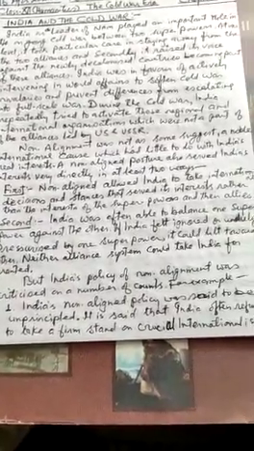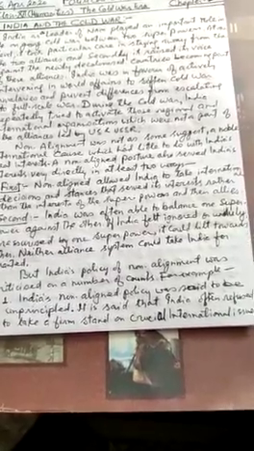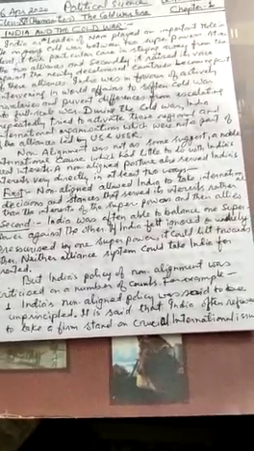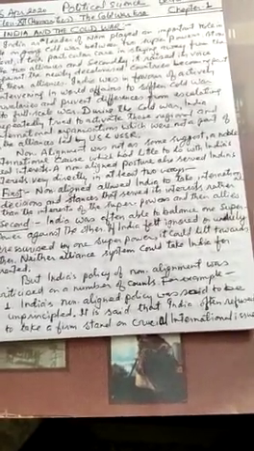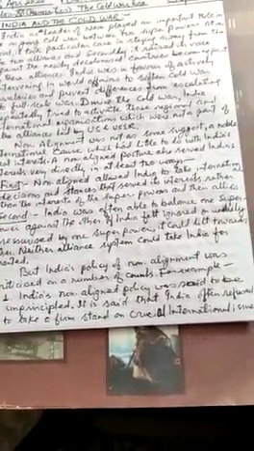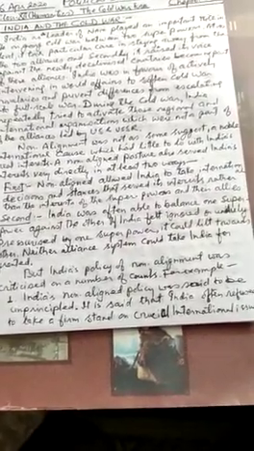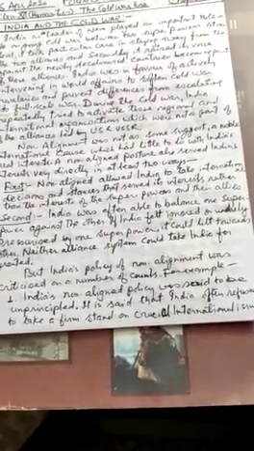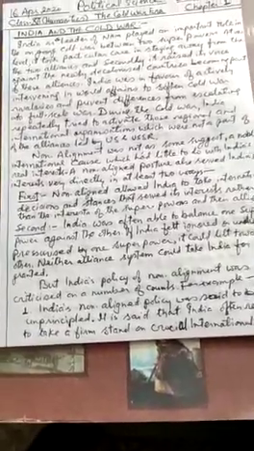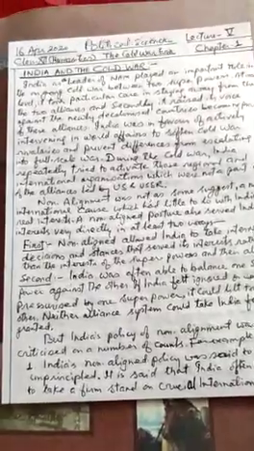Number one, non-alignment allowed India to take international decisions and stances that served its interest rather than the interests of the superpowers and their allies. Secondly, India was often able to balance one superpower against the other. If India felt ignored or unduly pressurized by one superpower, it could tilt towards the other. Neither alliance system could take India for granted.